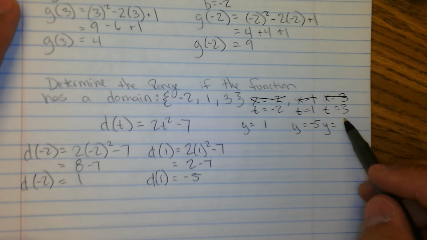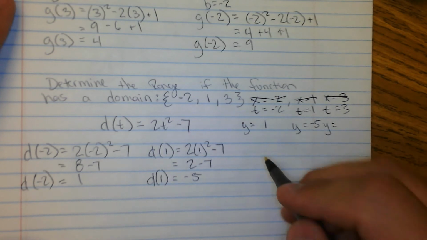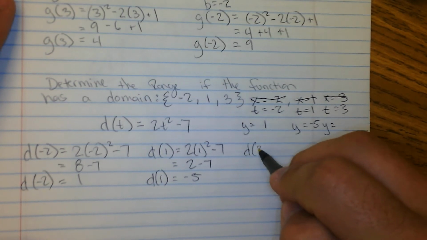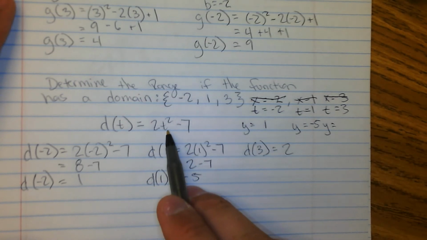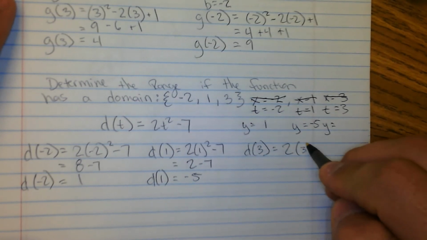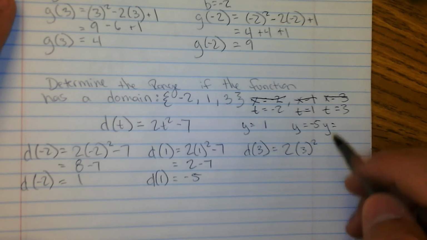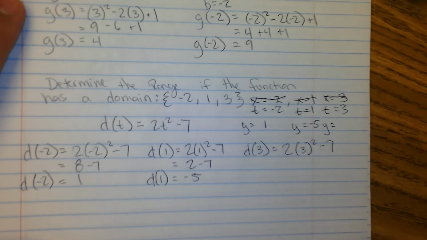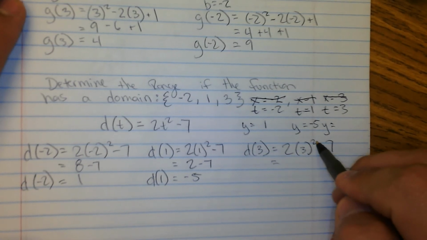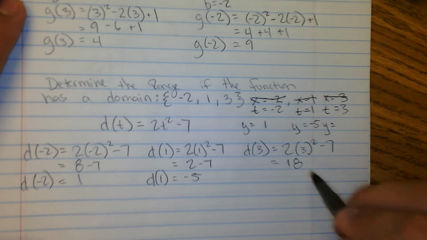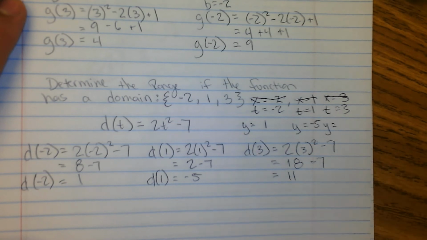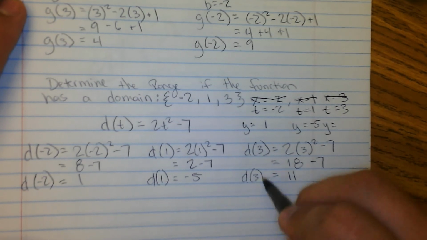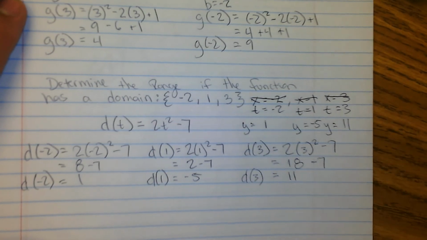Our last domain value is 3, so we're going to find d of 3, which will equal, plug in 3 for t. So 2 times 3 squared minus 7. 3 squared is 9, times 2 is 18. So 18 minus 7 gives us 11. So d of 3 will equal 11.